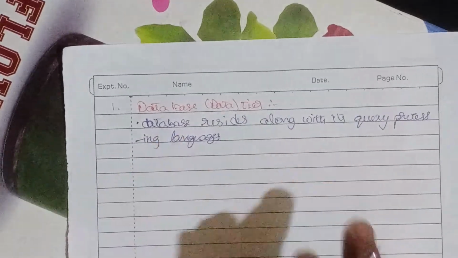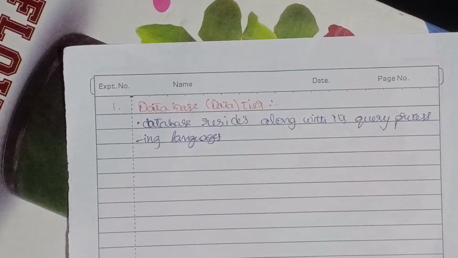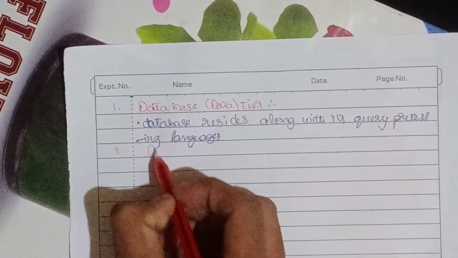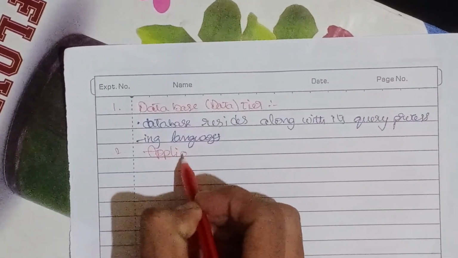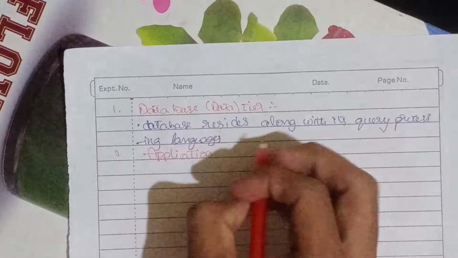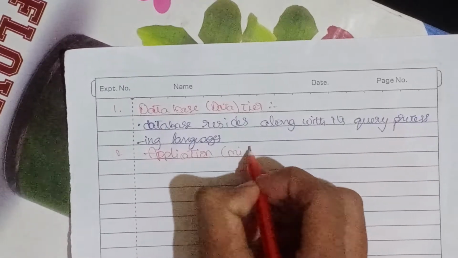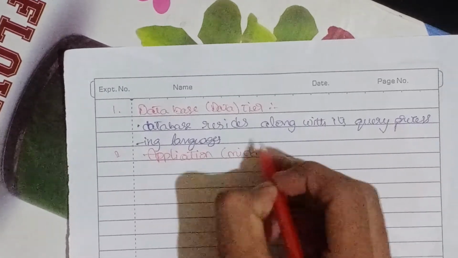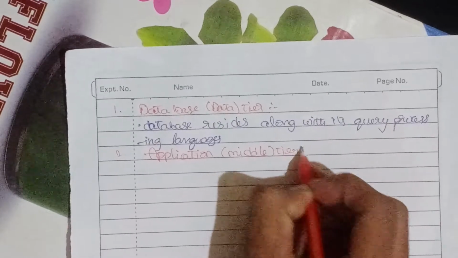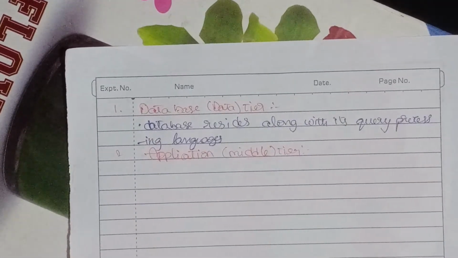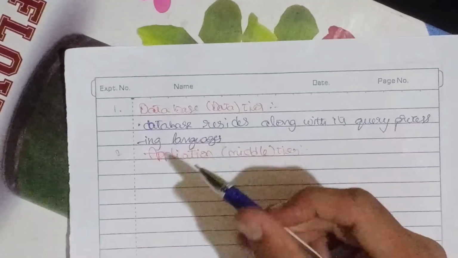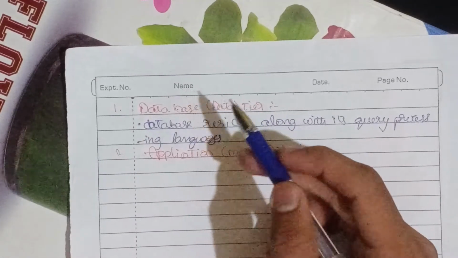Second one is the application middle tier.